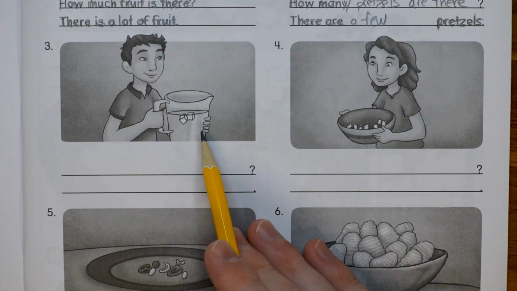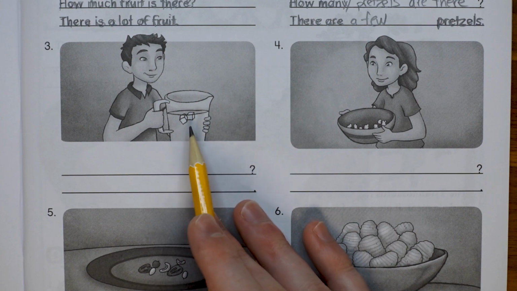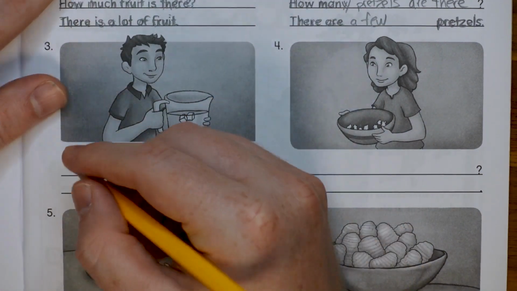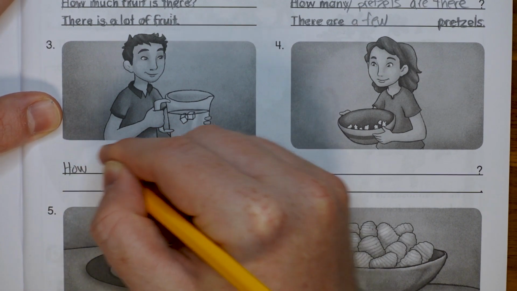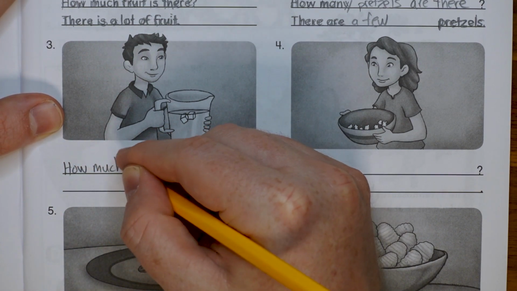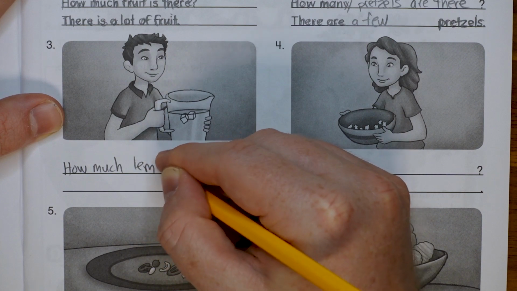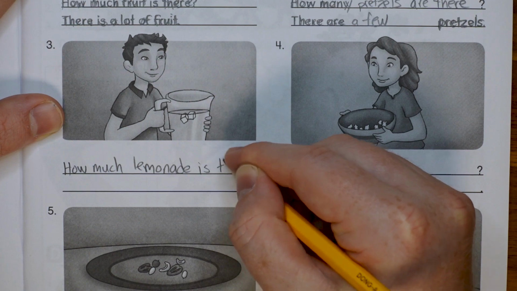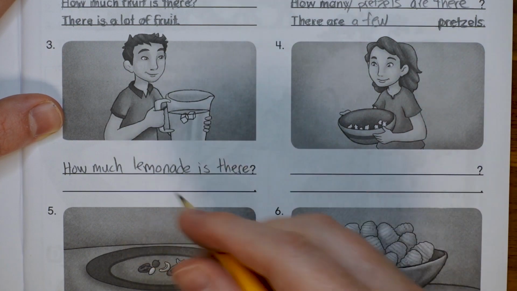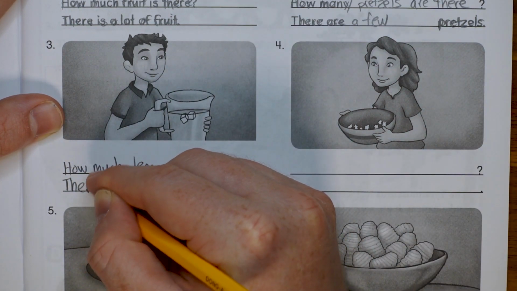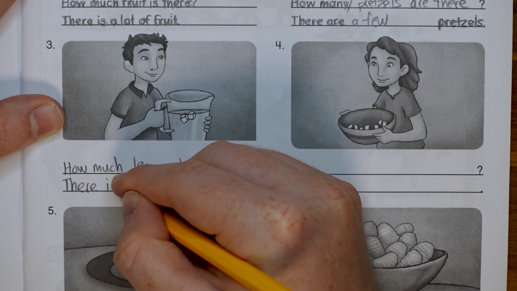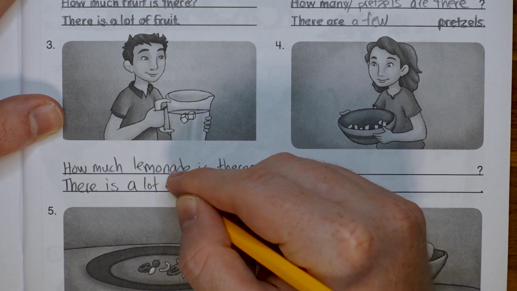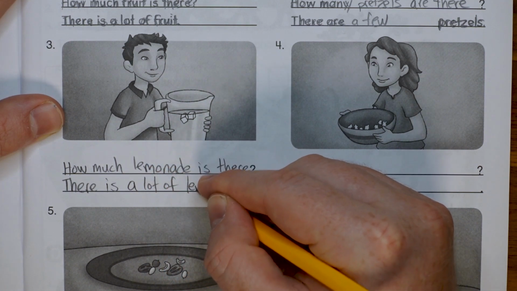Okay, number 3, this looks like lemonade to me, and I can't count lemonade, so I should use how much. All right, how much lemonade is there? And then I'm going to say there is, because it's a no count word, and that is a lot of. That's a full picture. A lot of lemonade.